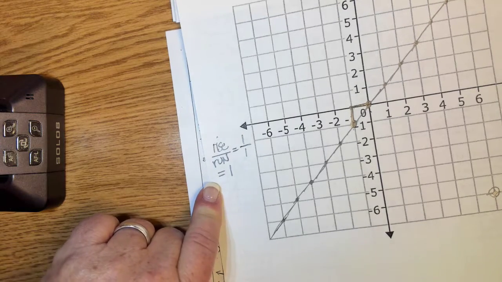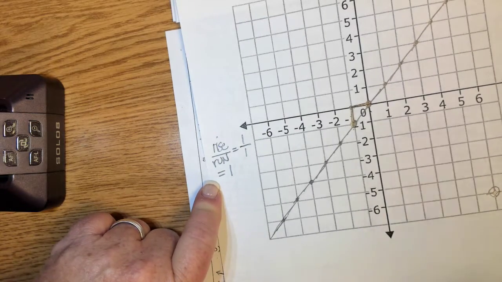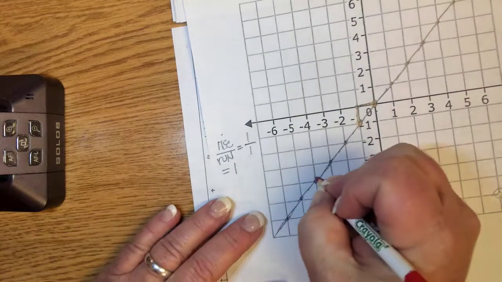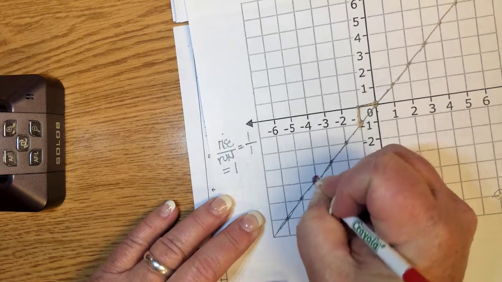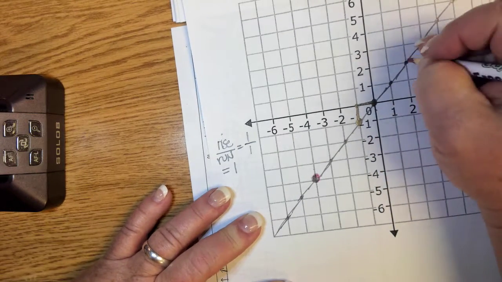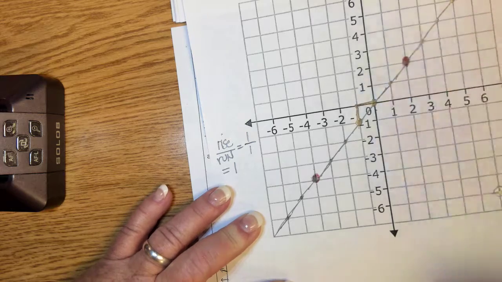Now, I can prove that anywhere on this line, if I was to draw from one point to another, I'm going to get something that will make it easier for you to see, if I can find a sharpened colored pencil here. All right, let's say I drew from this point down here, and I went all the way over to here, okay?